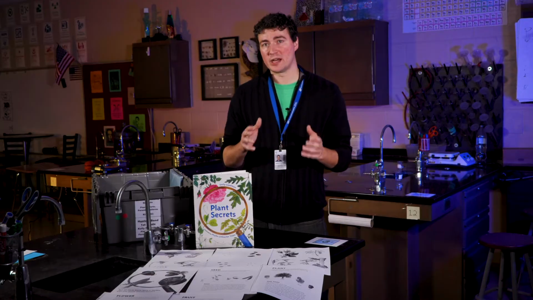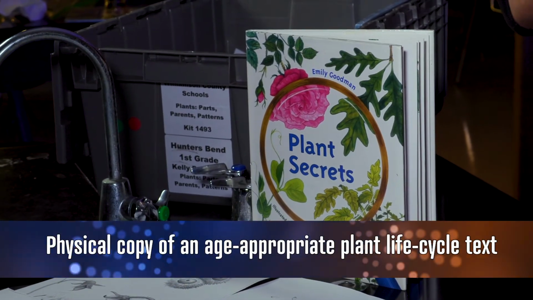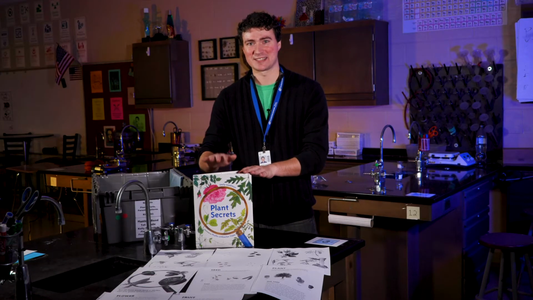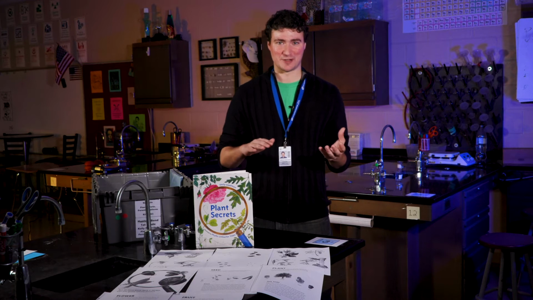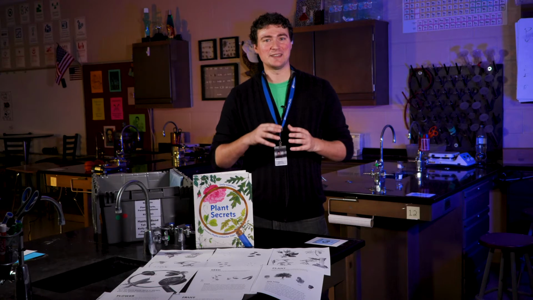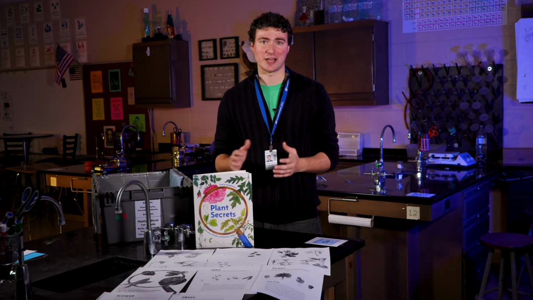Materials for Lesson 3.9 are pretty minimal. The main material for today's lesson will be a physical copy of an age-appropriate plant life cycle text, and the lesson recommends the text Plant Secrets by Emily Goodman, but there are other appropriate texts that could be used as well. And these books can be obtained from school or local libraries if we don't already have them in our classrooms. The lesson plan uses Plant Secrets, so I'd recommend that title as a first option because it's really going to tie in well with the activity that will follow.